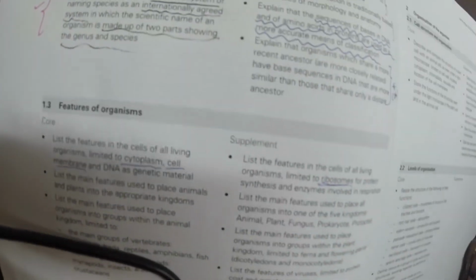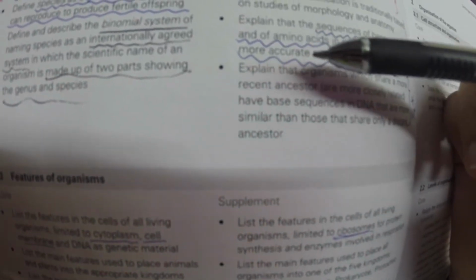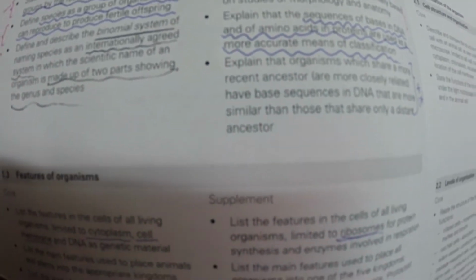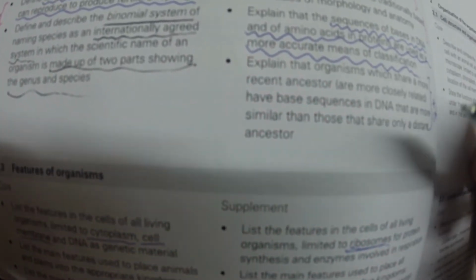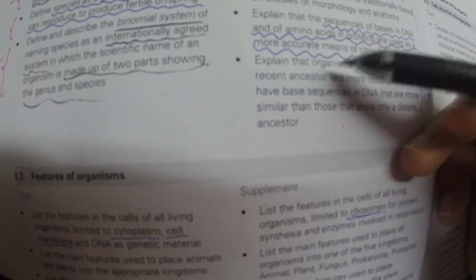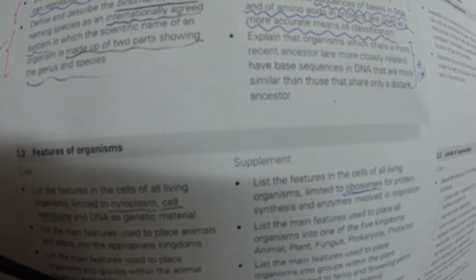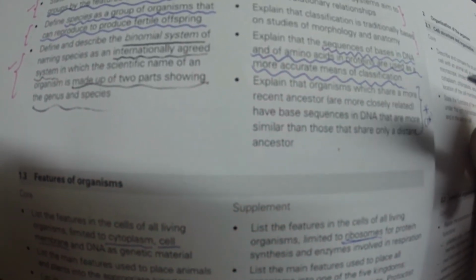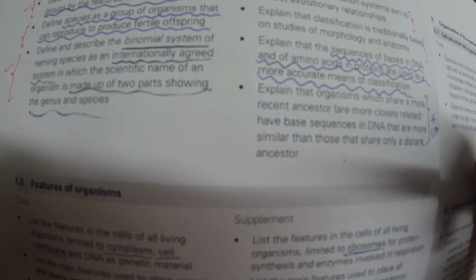Okay, then the last point, you just have to know it: explain that organisms which share a more recent ancestor, which are more closely related, have base sequences in DNA that are more similar than those that share only a distant ancestor. So if you share base sequences of DNA, they're more similar. Okay, so you share the base sequences of DNA with your parents more than your grandparents and other grandparents, as in great grandparents. Okay, yeah.